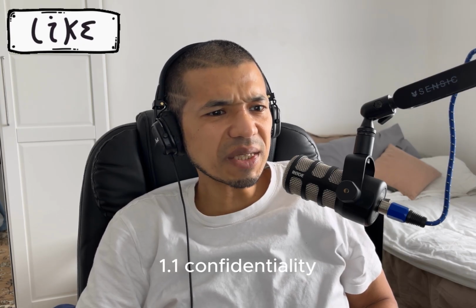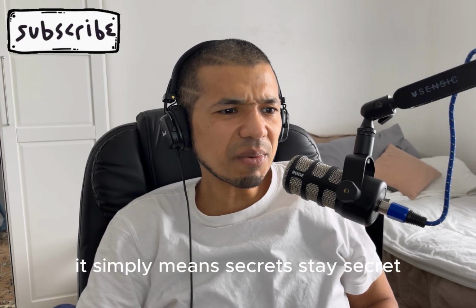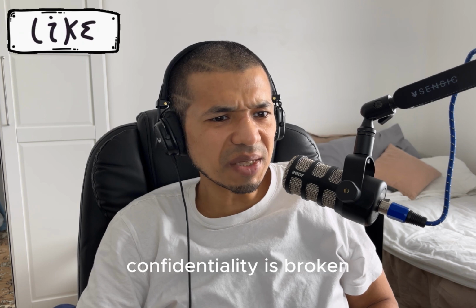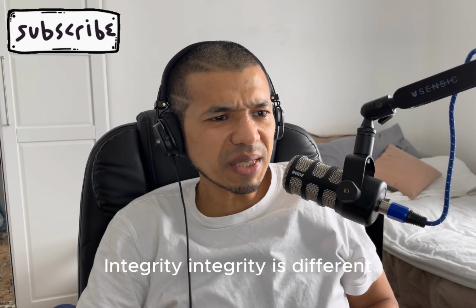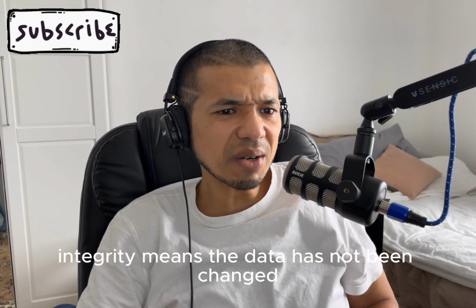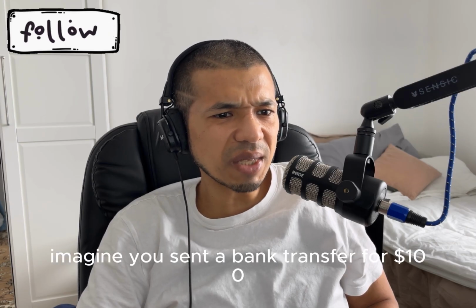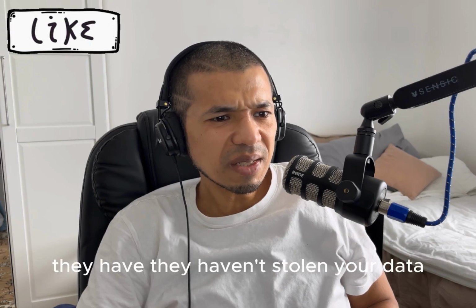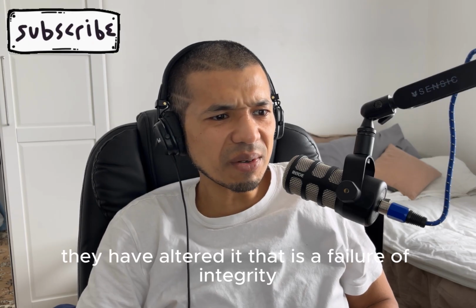Point 1. Confidentiality. Confidentiality is what most people think of as security. It simply means secrets stay secret. If I send you a message, only you should read it. If a hacker steals your password, confidentiality is broken. This is about privacy and access control. Point 2. Integrity. Integrity is different. Integrity means the data has not been changed. Imagine you sent a bank transfer for $100. If a hacker intercepts that signal and changes it to $1,000, they haven't stolen your data, they have altered it. That is a failure of integrity.